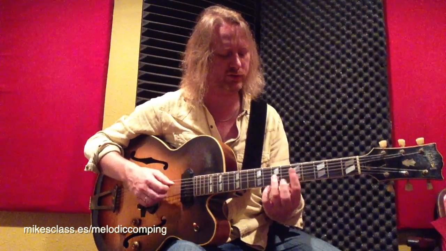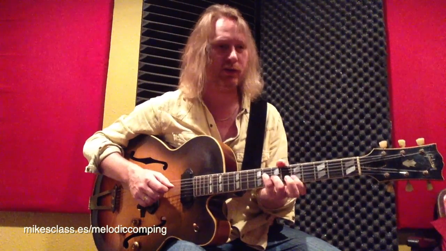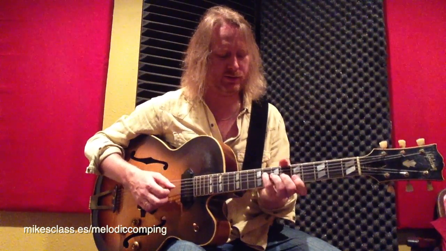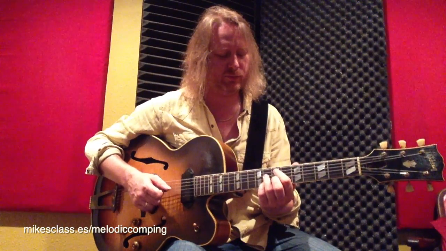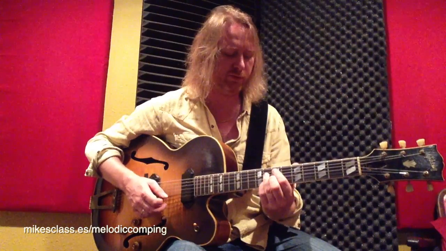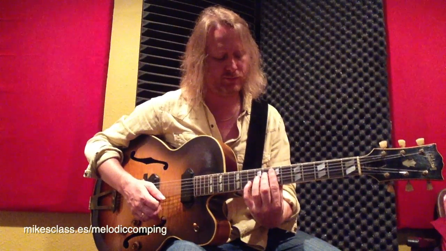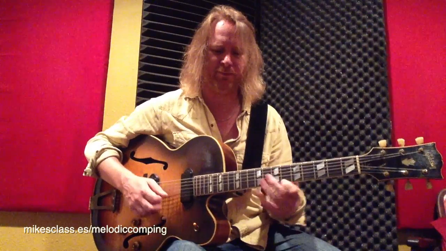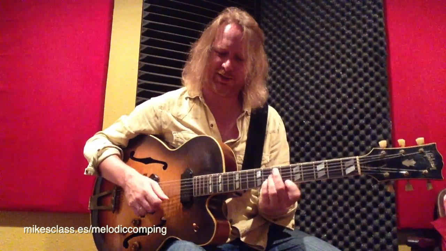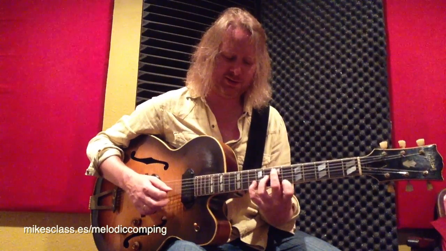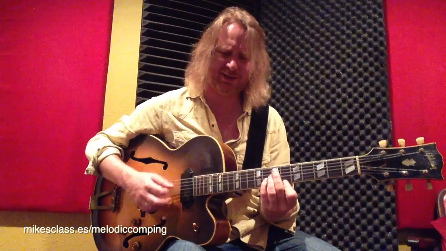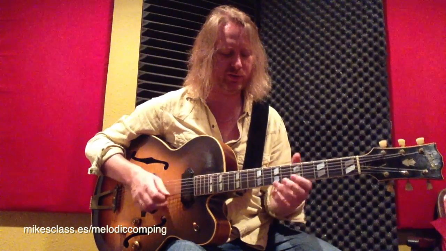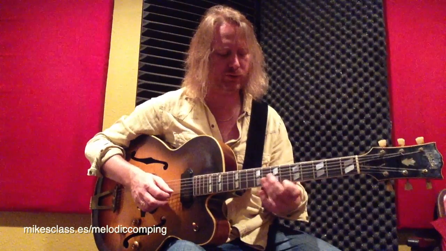Stella by Starlight is a good example. I wouldn't play, I mean, the first chord there is E minor 7 flat 5, but the 11th is in the melody. So I would certainly stay away from the flat 5th. If I play this and the melody is that note, it clashes. So again, a singer is going to want to be able to maneuver that note freely.